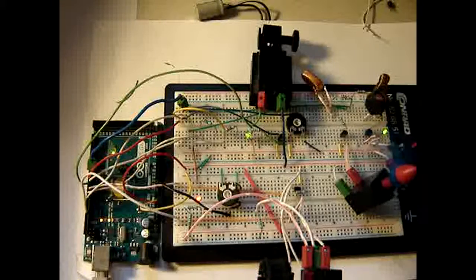So off camera I'm going to change the frequency, which is called the prescaler, from 120 to 40, and see whatever change that may bring.